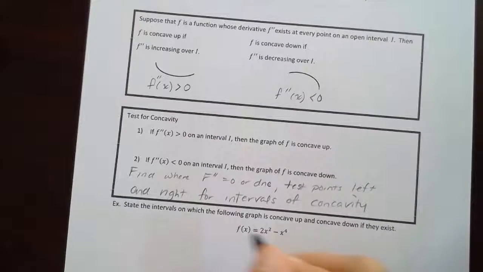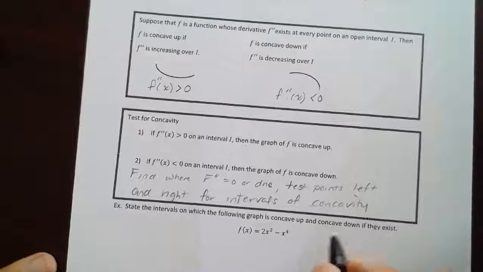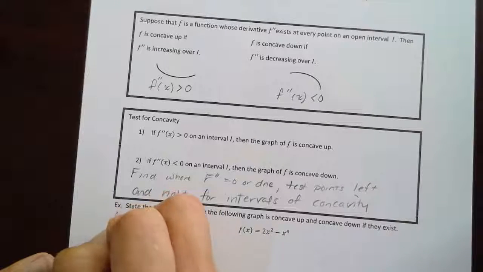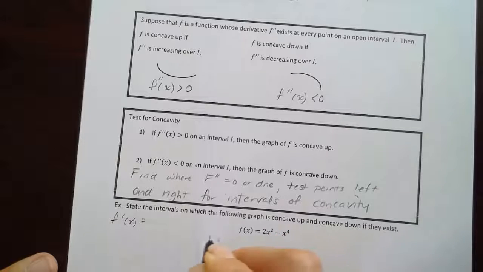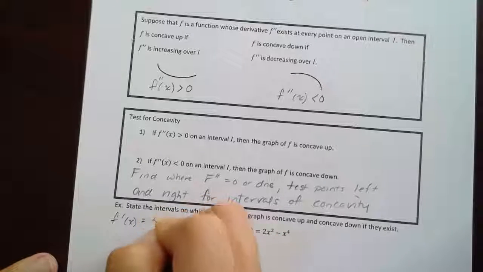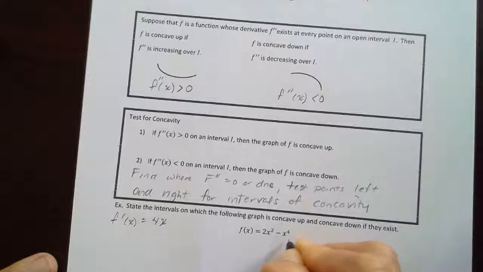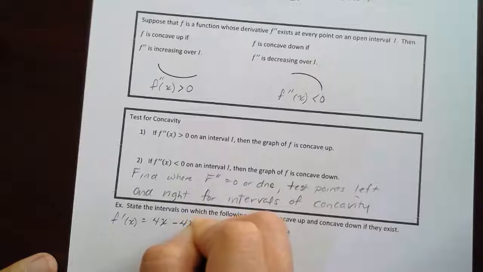Okay, so then let's go ahead and figure out where we're concave up and where we're concave down on this function, which is 2x squared minus x to the fourth. So we need the second derivative. So we'll get the first derivative. Derivative of 2x squared will be 4x. Derivative of x to the fourth will be 4x cubed, so it'll be minus 4x cubed.